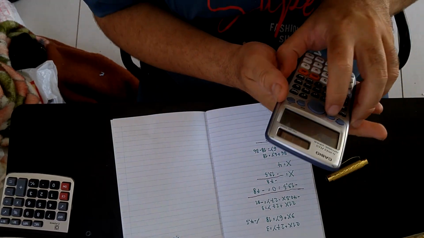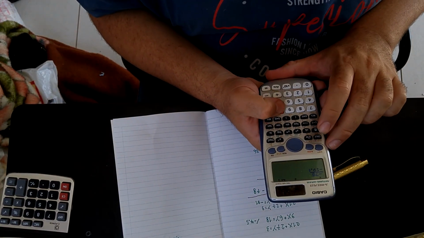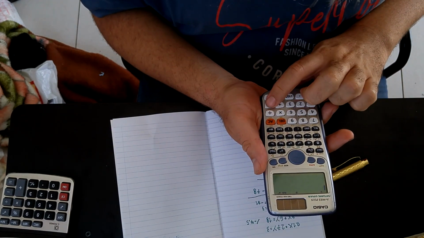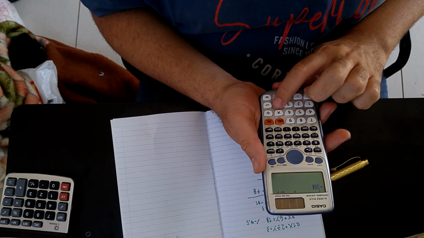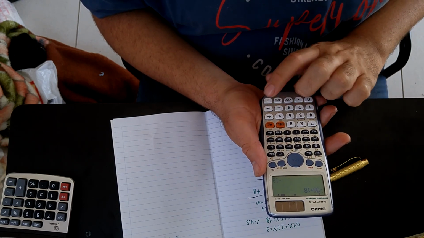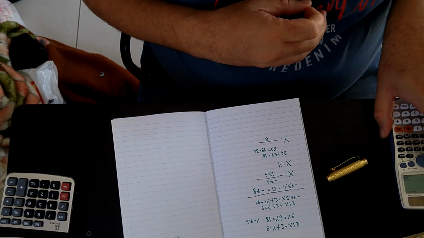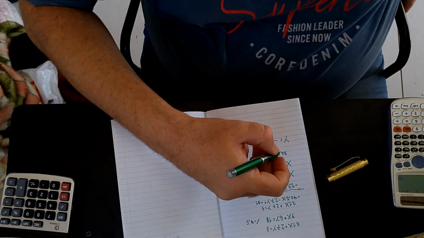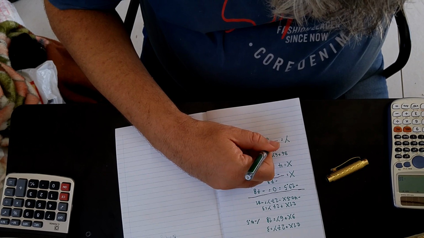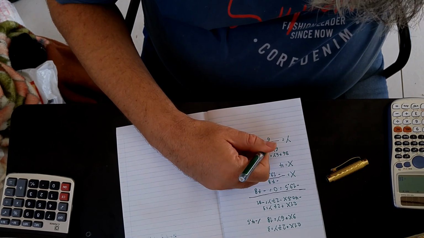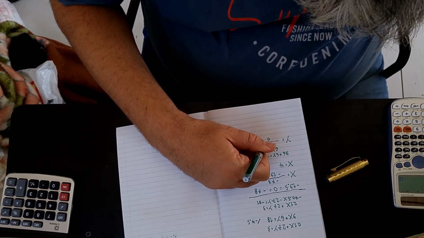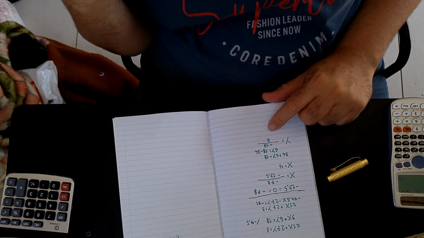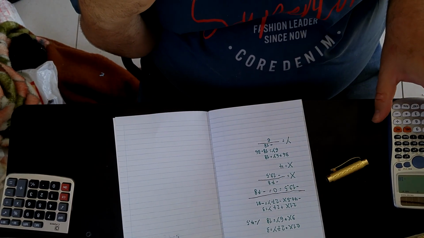And I just would like to make sure that I did not make a mistake. Negative 36 plus 18 is negative 18. So here we write negative 18. Now, negative 18 divided by 6, that's going to be negative 3.